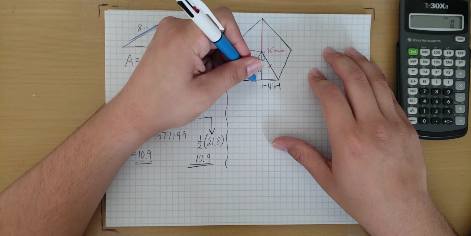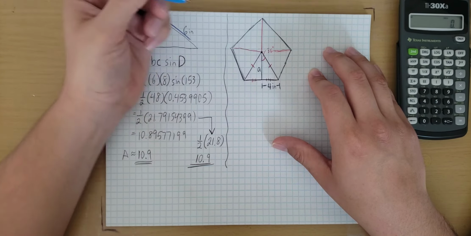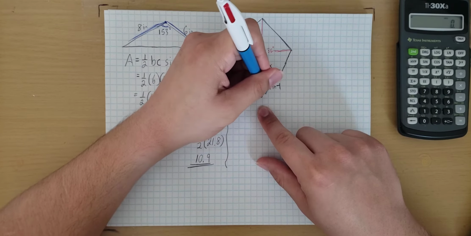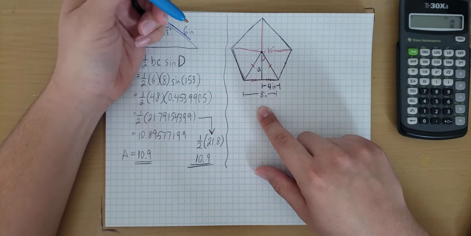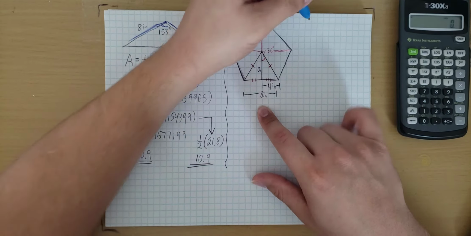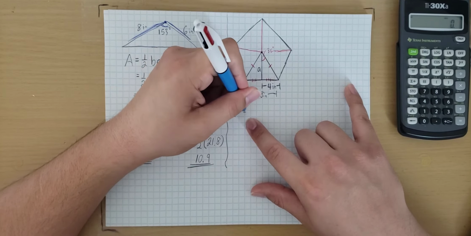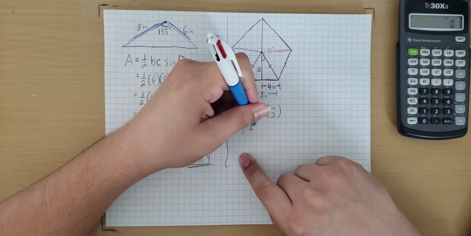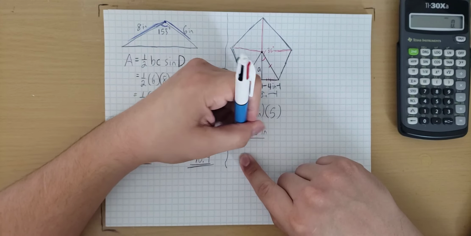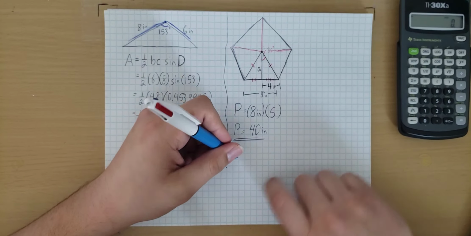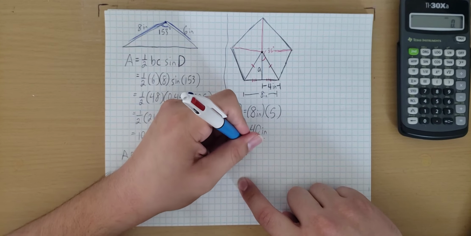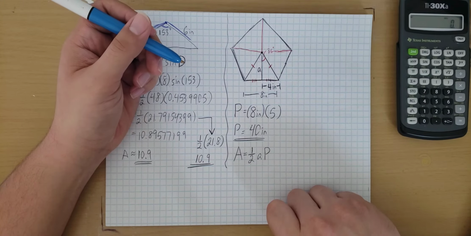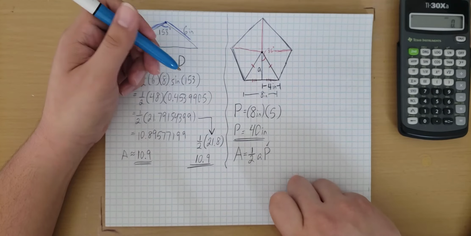And the base is bisected. So if this distance is 4, the whole thing must be 8. It's a pentagon, so there are 5 sides. So the perimeter, 8 inches times 5 sides, so 40 inches around. Now that we have the perimeter, we'll be able to find the area, since the area is, we're one step closer, 1/2 the apothem times the perimeter. So check. Now we just need the apothem.